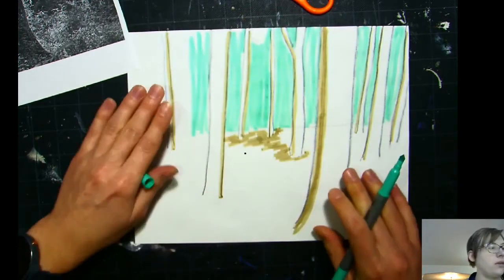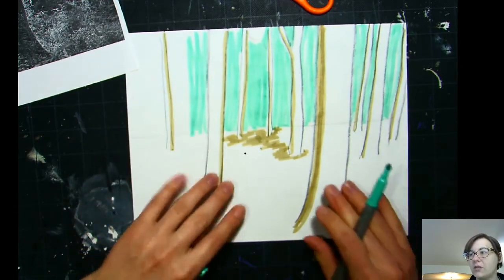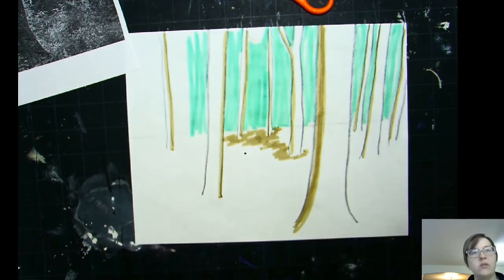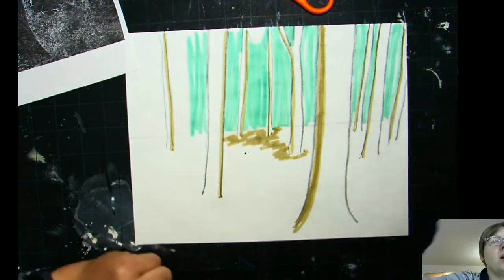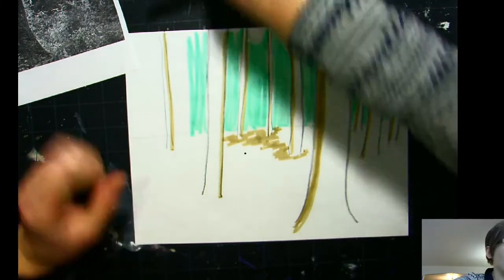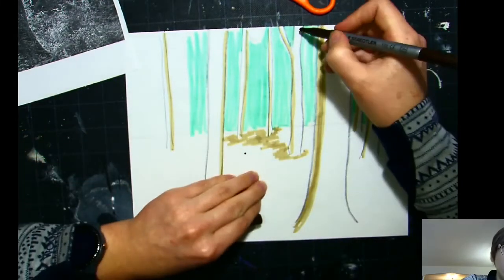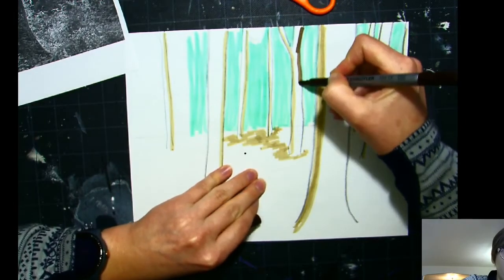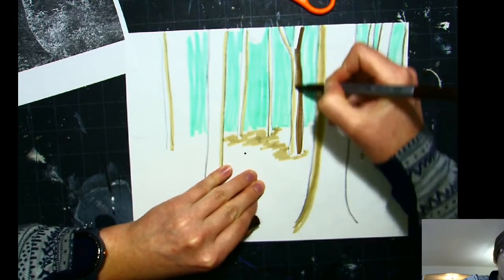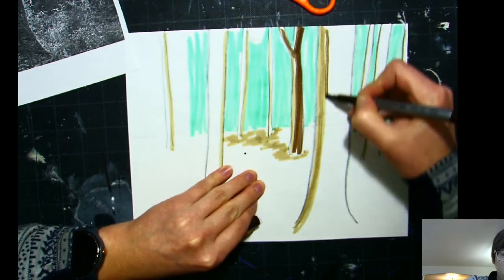Okay, and I'm going to end that there. I'm going to say the rest of this part is going to be more green for the forest. So now you can start to see some of this stuff taking shape. I'm going to go in and add the dark sides to these trees. So I'm going to go with a darker brown and color the rest of the trees in with that dark brown.